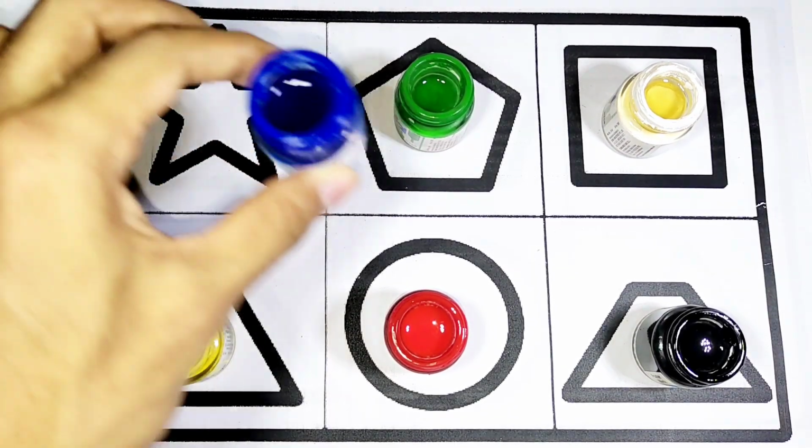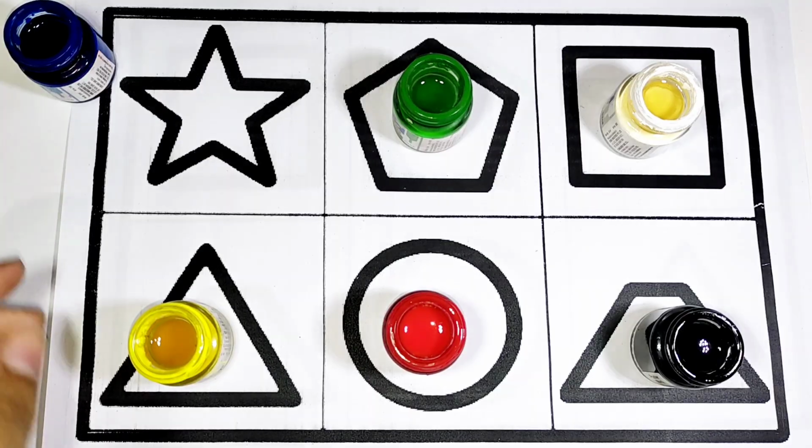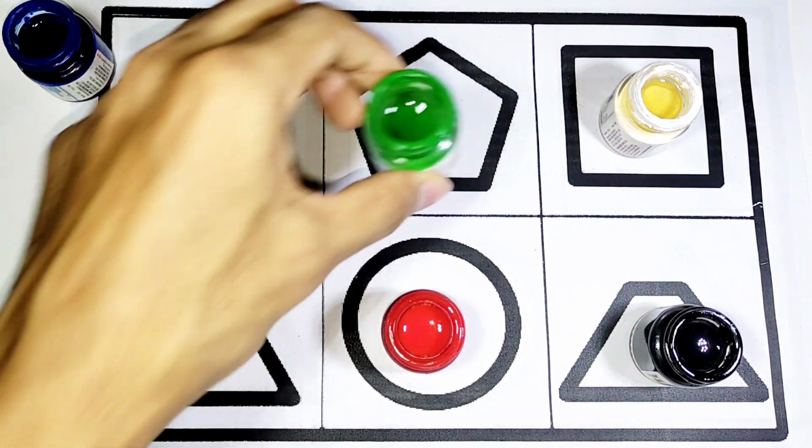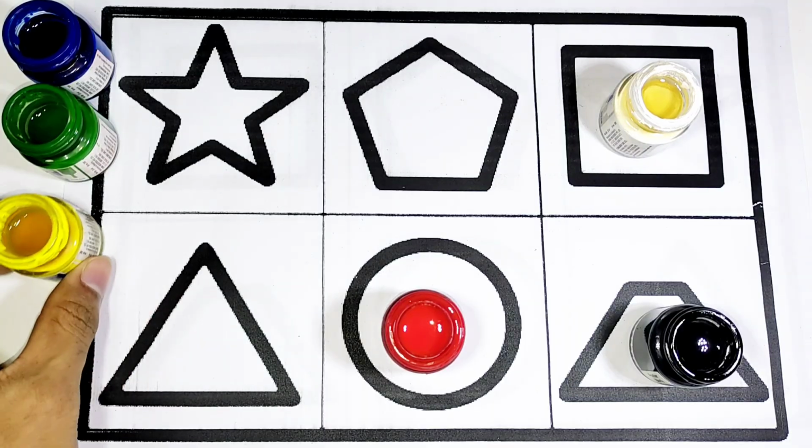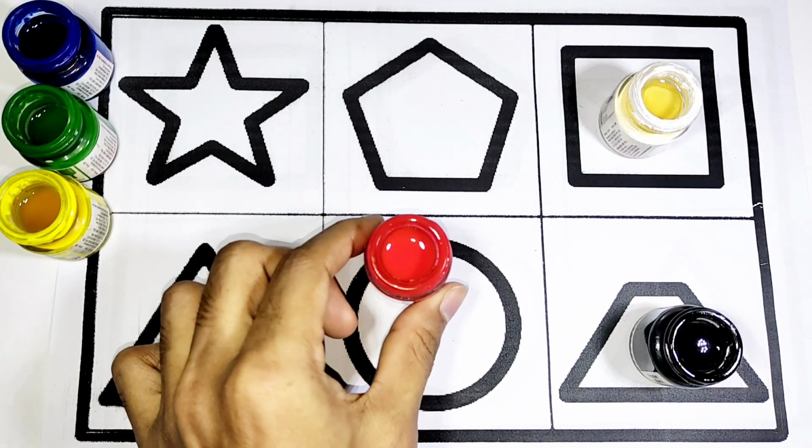First we are using the color of blue. Kids, the next one is green color. And the next one is yellow color. Now we are using the color of red.